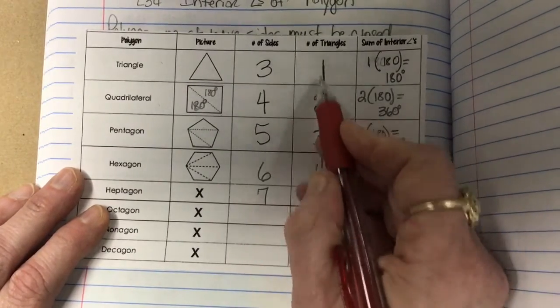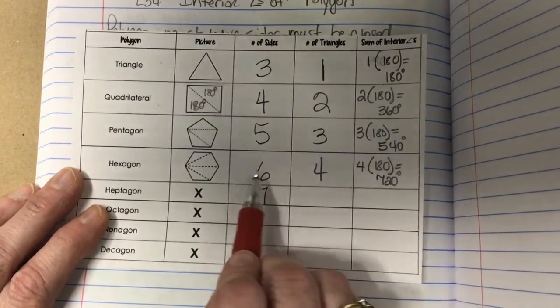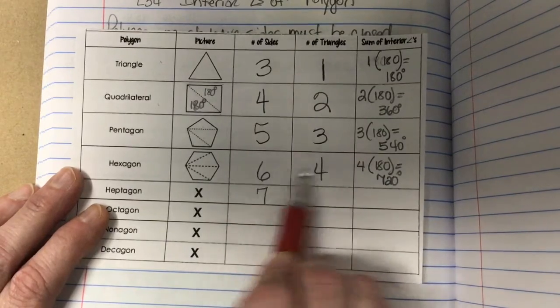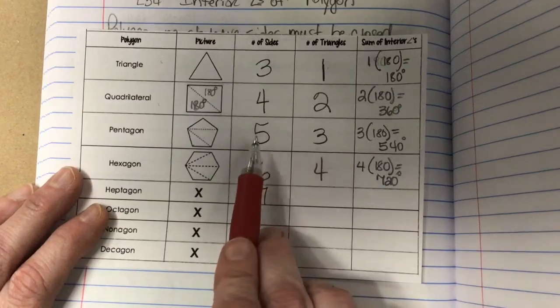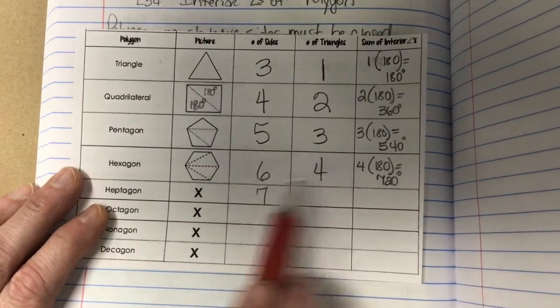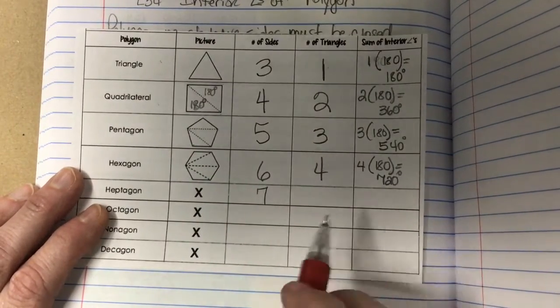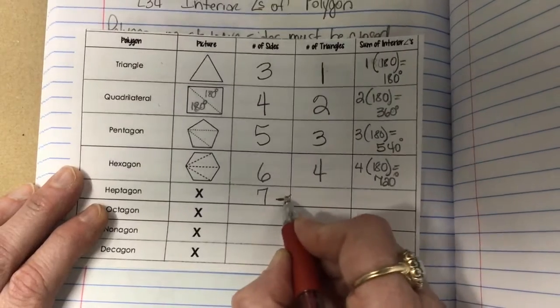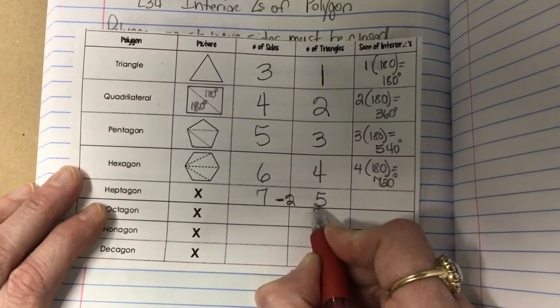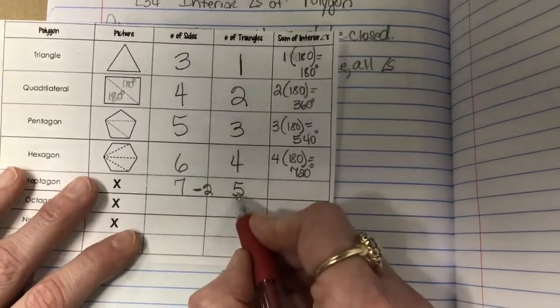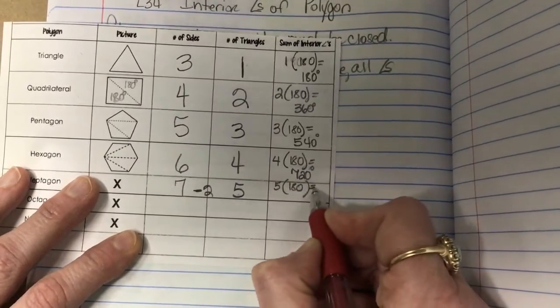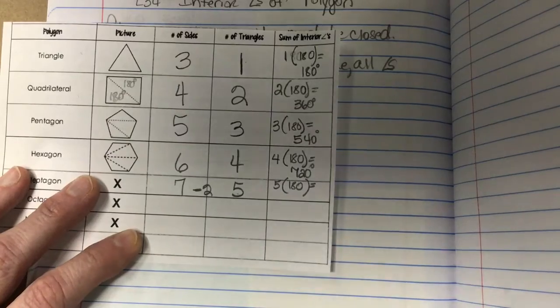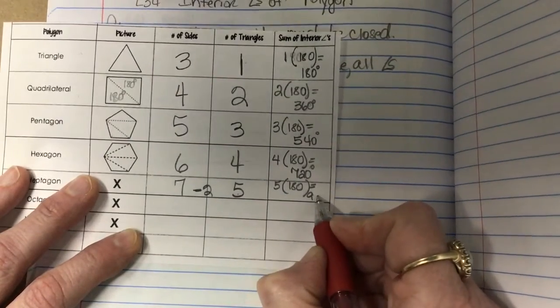Now, if you go this way, you're going to know the number. Where is this number coming from right here going this way? Like, how do you get 1 from 3 and 2 from 4 and 3 from 5? What are they doing going this way? Subtracting 2. So minus 2 will give you 5 triangles. And then they use that number to multiply by 180. And that one is 900 degrees. I get to a point and I don't have them memorized.